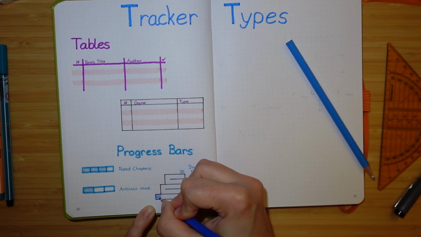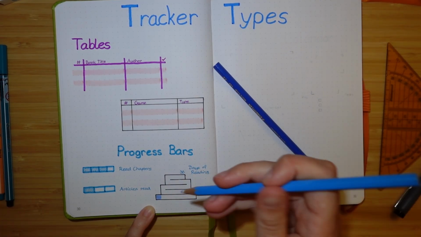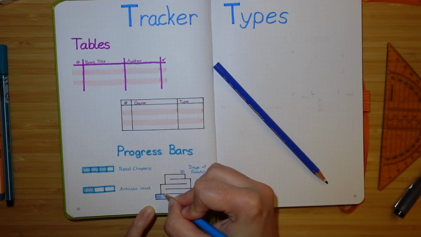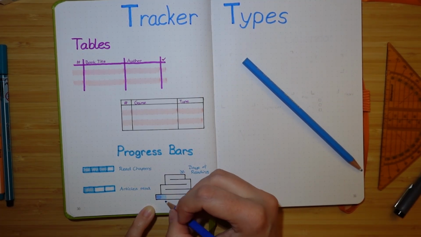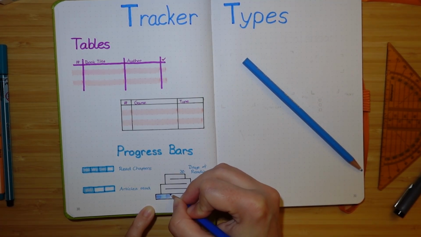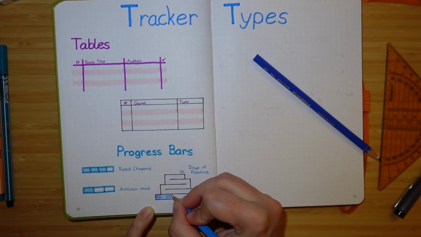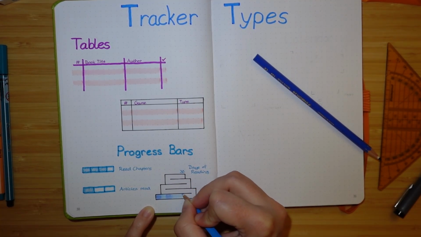So that's one of the things that I really like to use them for, and I think they're really great to fill it in. I do also like this kind of shape that just gets smaller when going to the top, because it's kind of like walking up a mountain and reaching the top of the mountain, that kind of feeling, and I really enjoy that.